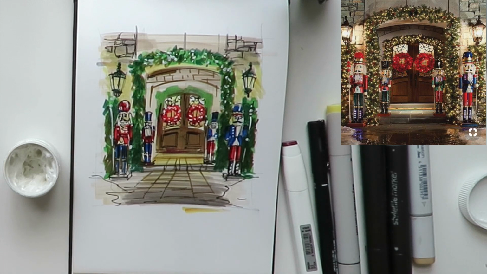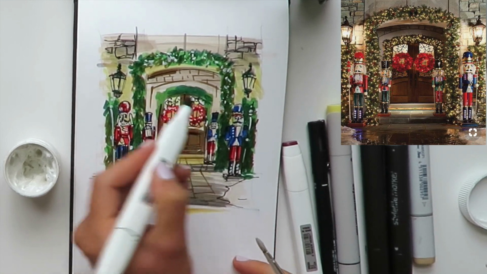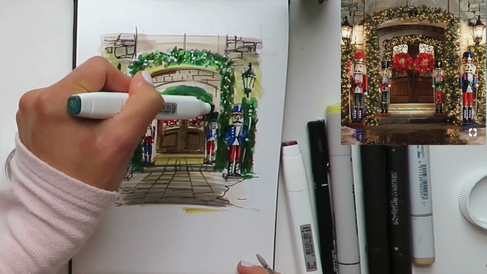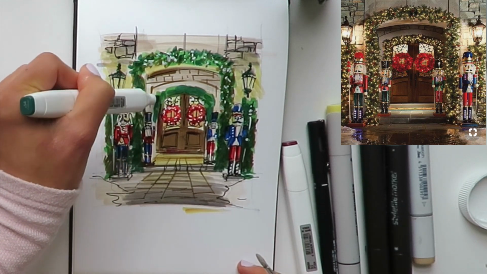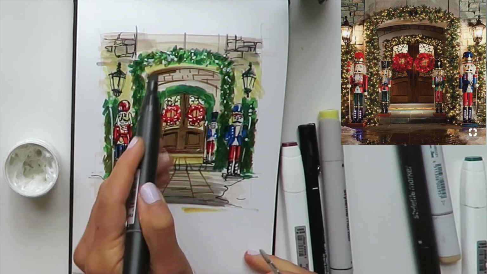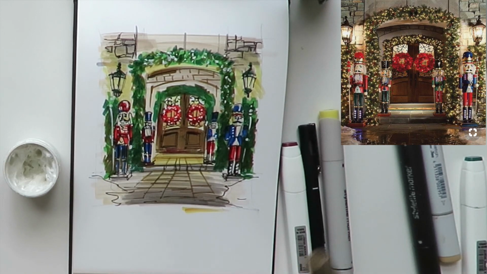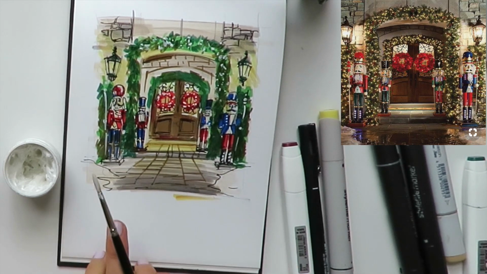And where is my dark colored? I really want to darken this part because it looks like it's too light colored now. So I want to darken it a little bit. Let's darken it.